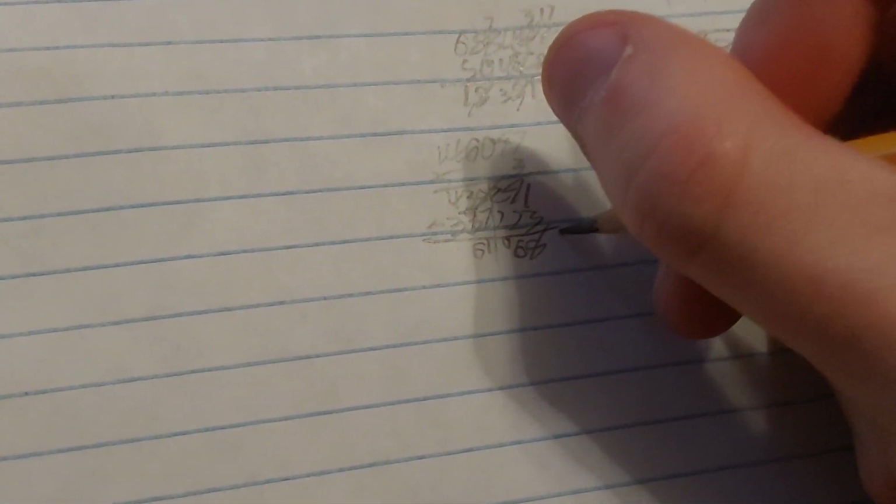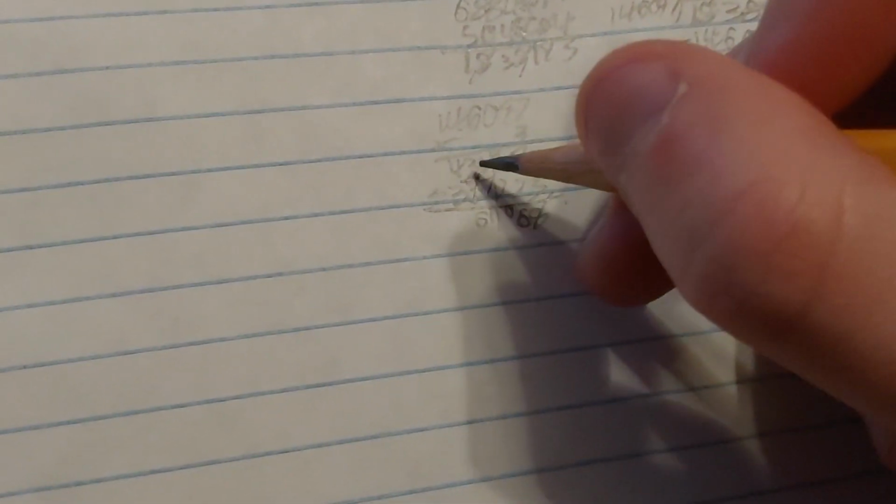Oh, what is it called? R3 appears to be 61,068. Okay, Google. 438,291 minus 377,223. 438,291 minus 377,223 is 61,068. So what is it called? R3 is 61,068.